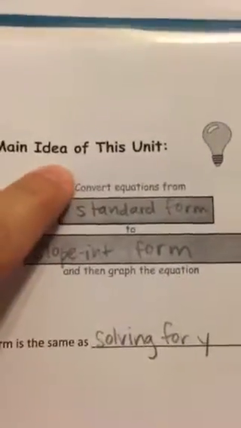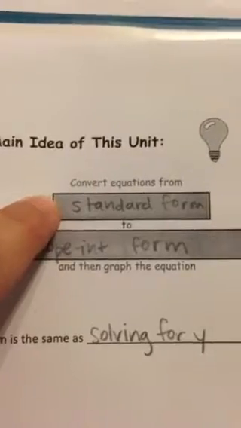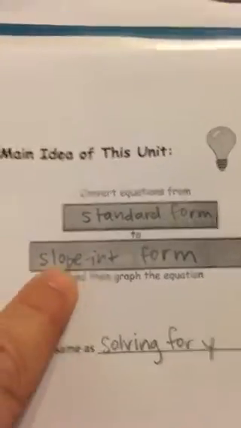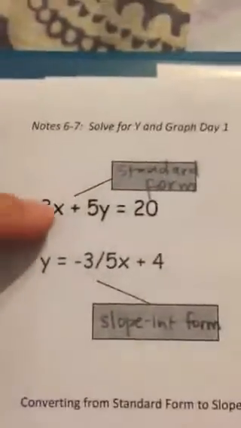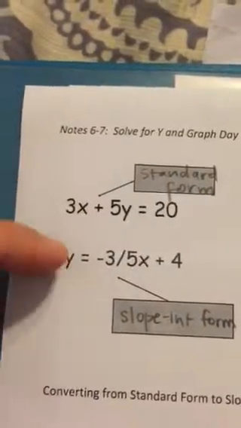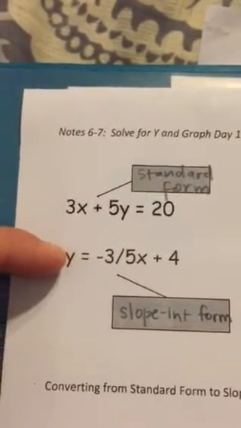And then over here to the side it says the main idea of the unit is to convert equations from standard form to slope-intercept form and graph the equation. So we want to take it from standard form and put it into slope-intercept form so that we can graph.